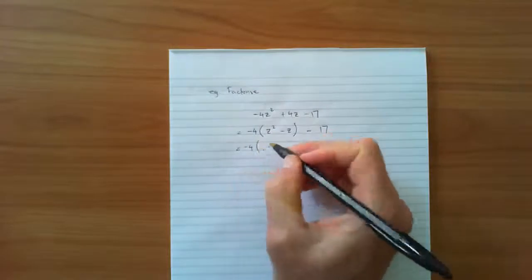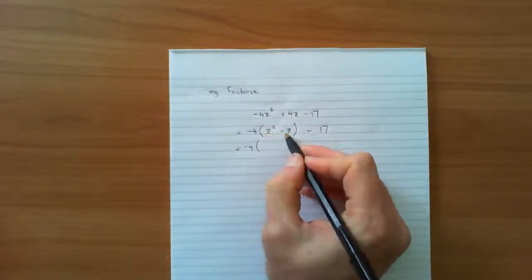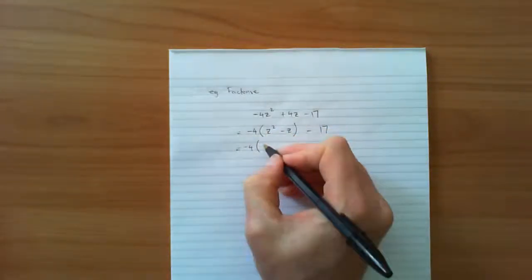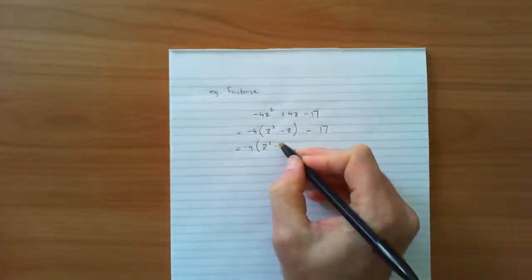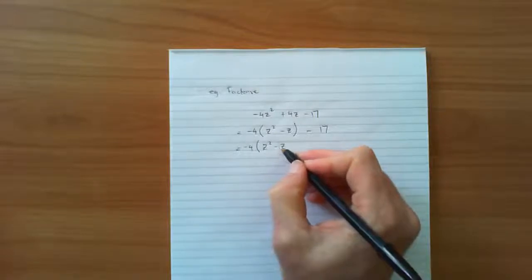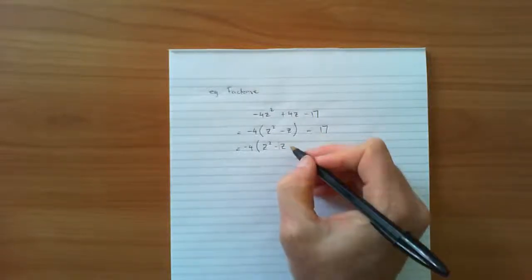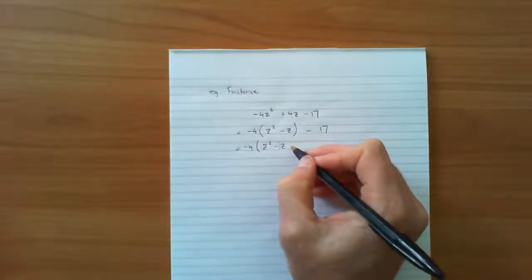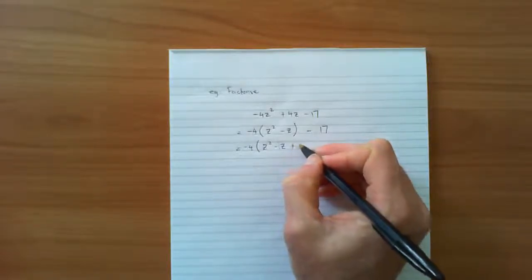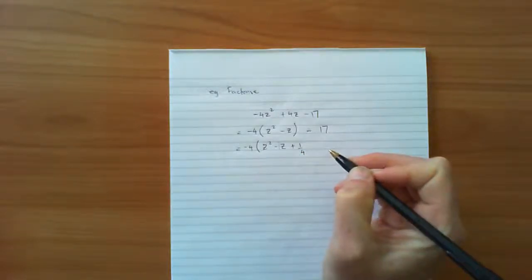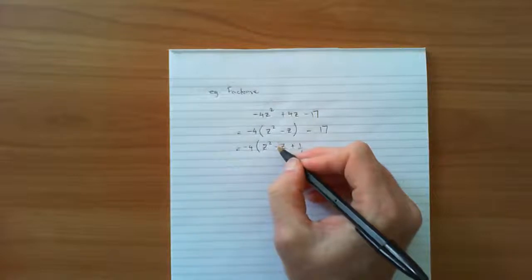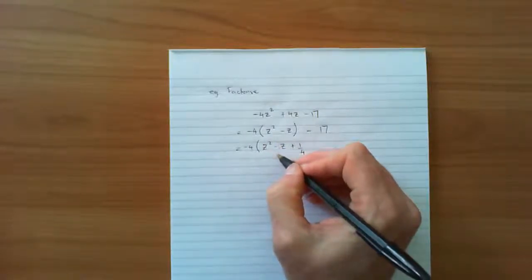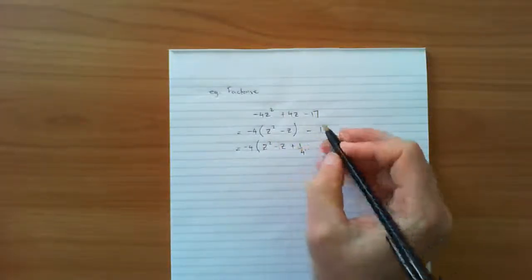Negative 4 brackets. Now this is the bit that I'm going to be completing the square on. So that's fine, z squared minus z. Now remember, we halve the coefficient. The coefficient is negative 1. We halve it, we get negative a half. We square it and we get positive a quarter. So say that again. We halved it, we got negative 1 over 2, negative a half. We square it, we get positive 1 over 4.